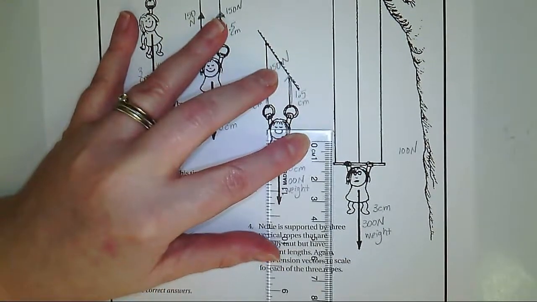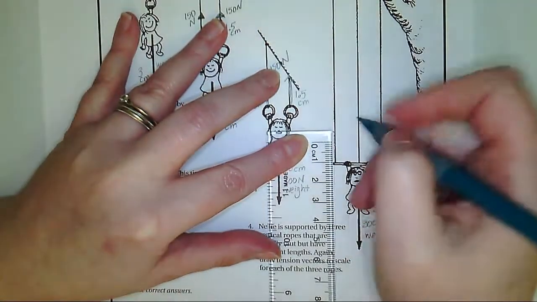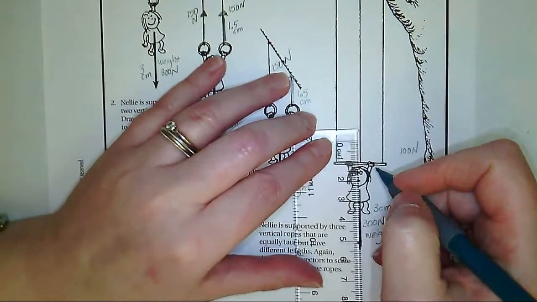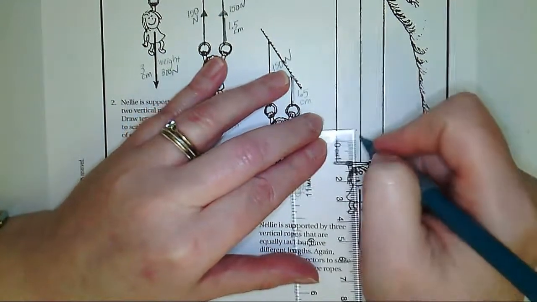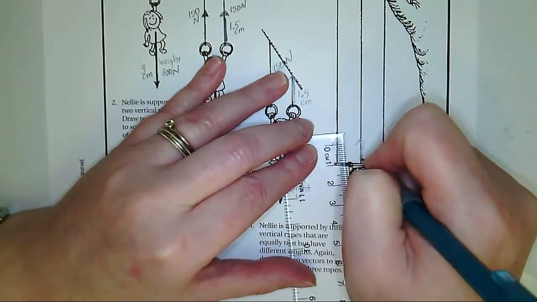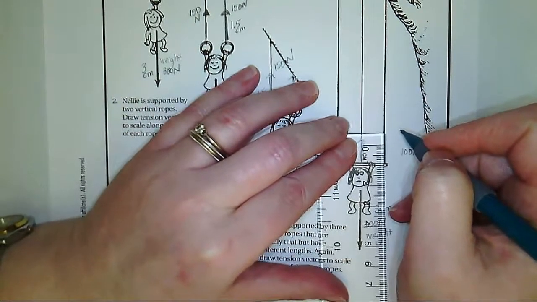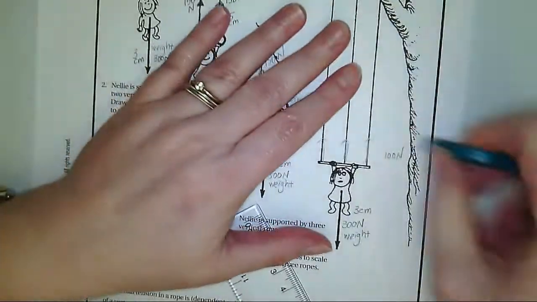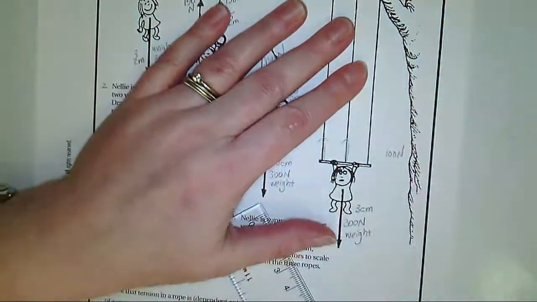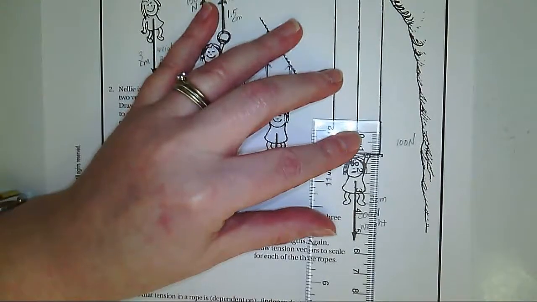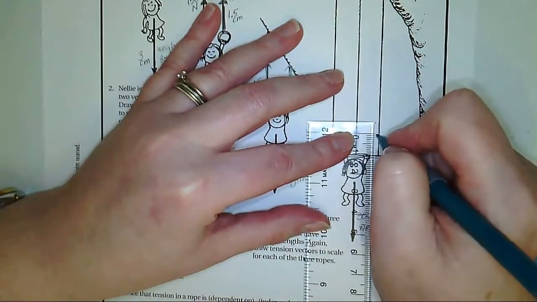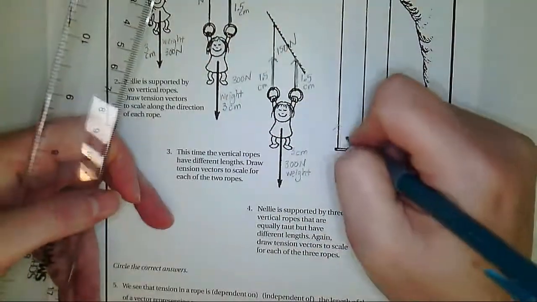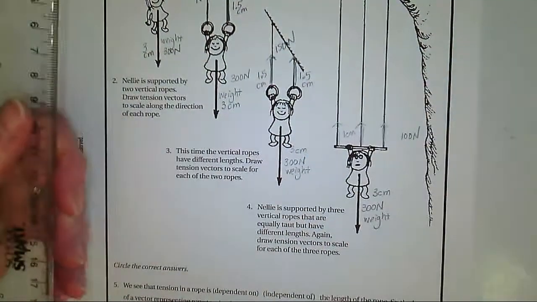So there's 1. There's my second. And there's my third. Ooh, that one's off a little. That wasn't a very good measurement. There's my third. So those would all be 1 centimeter in length.